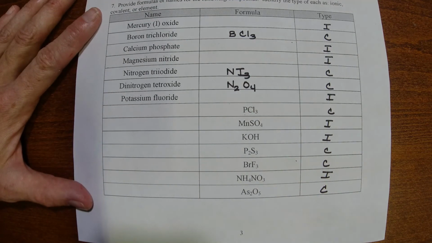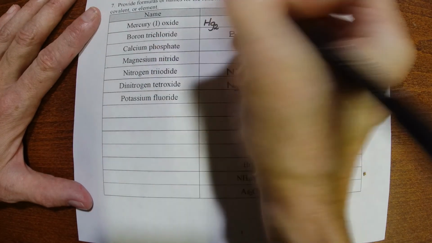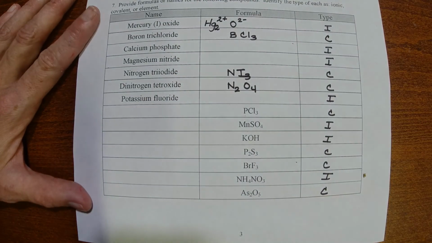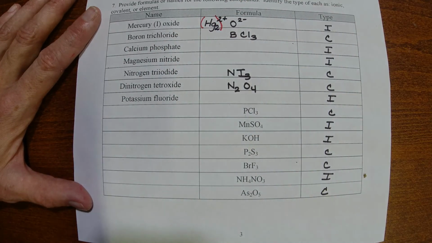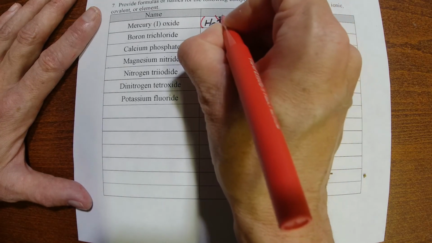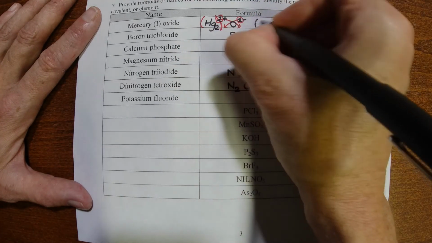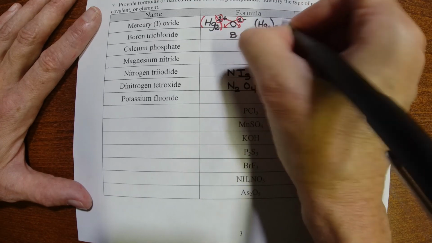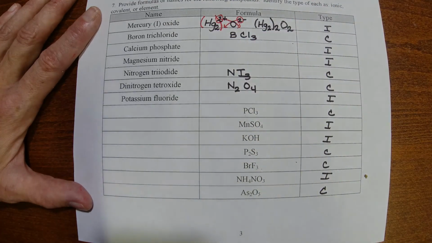So back over here, we have mercury 1 oxide. So I'm going to do Hg2 2+, and oxygen is going to do a 2-. I'm going to put parentheses around all that, and then I'm going to bring this 2 down here and this 2 down here. Now I have parentheses Hg2, close parentheses, another 2 that came from the oxygen, oxygen, and then the 2 that came from the mercury.